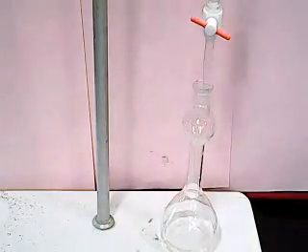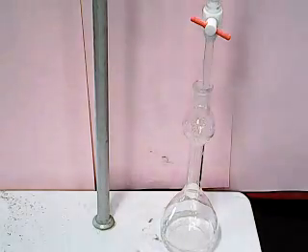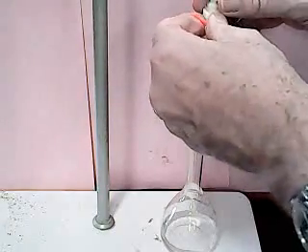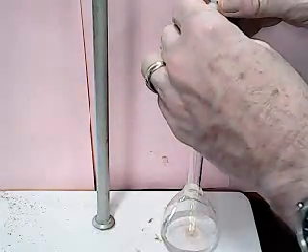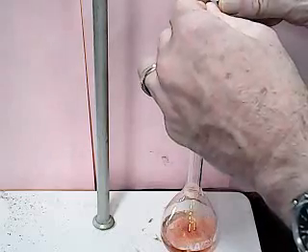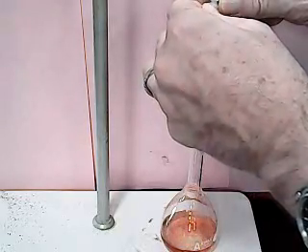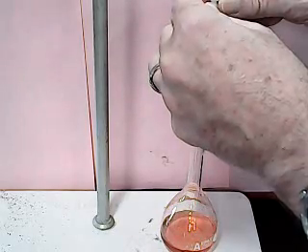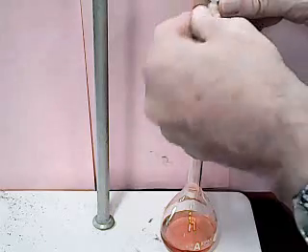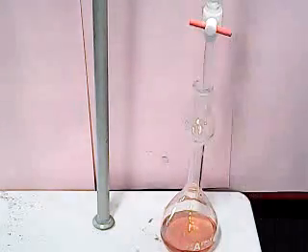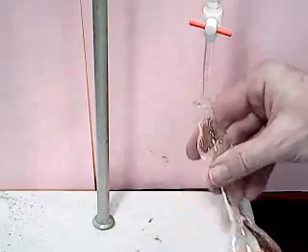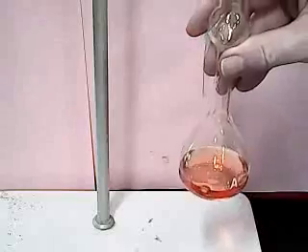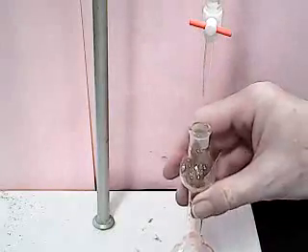And now we have to add 2 milliliters of our iron solution from the burette. And as you can see, we're getting the dark red color of the iron thiocyanate solution.